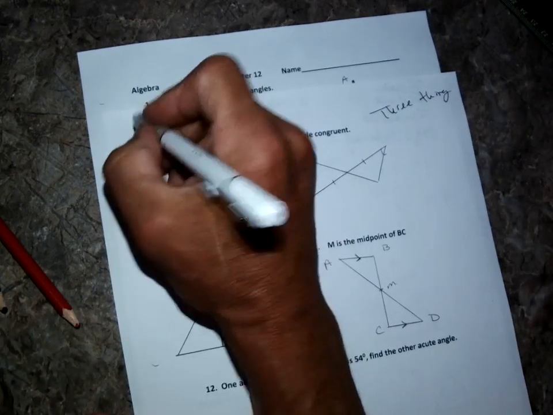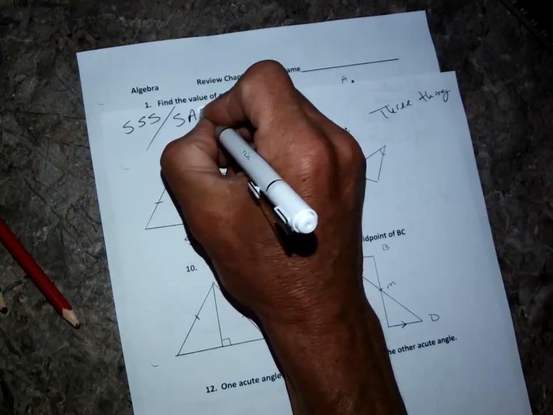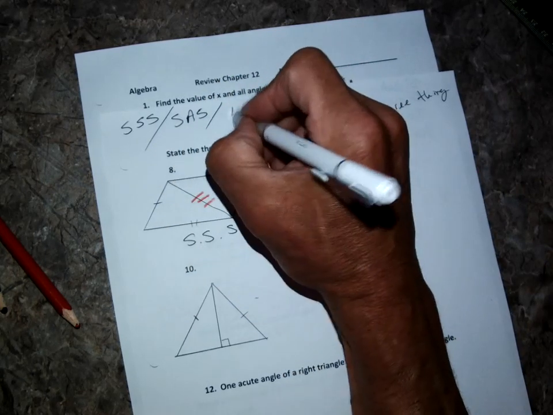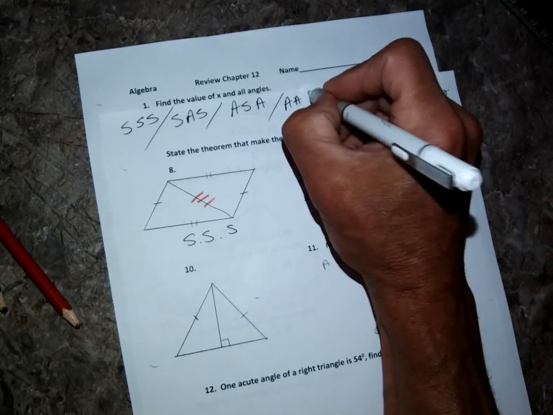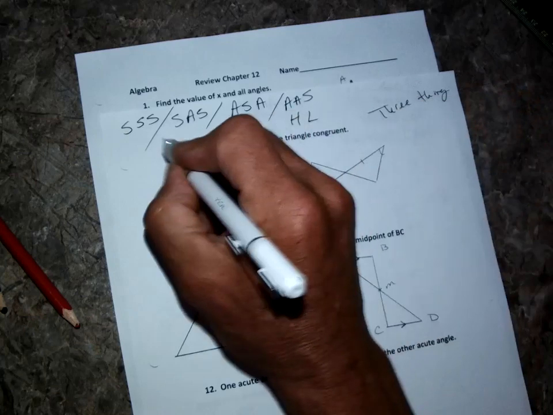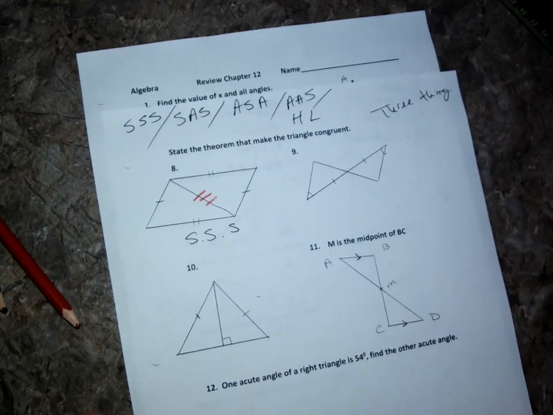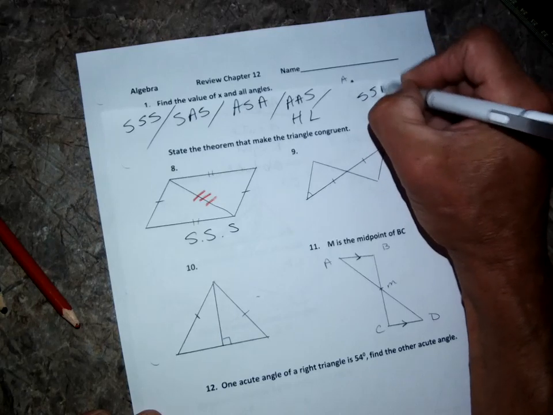Here, side, side, side. We've got side, angle, side. We're going to have an angle, side, angle. We're going to have an angle, angle, side, and we're going to have this thing called the hypotenuse leg. Okay, those are all ways we prove triangles. There is no, by the way, no side, side, angle.